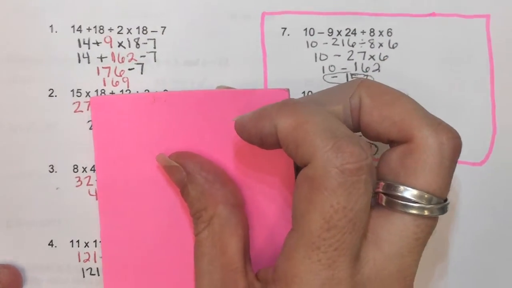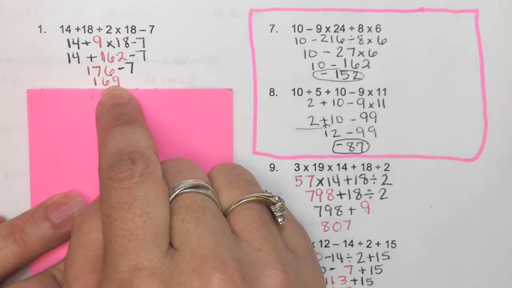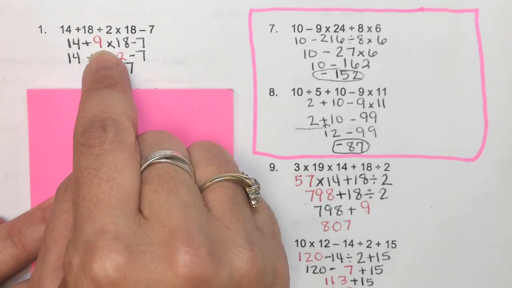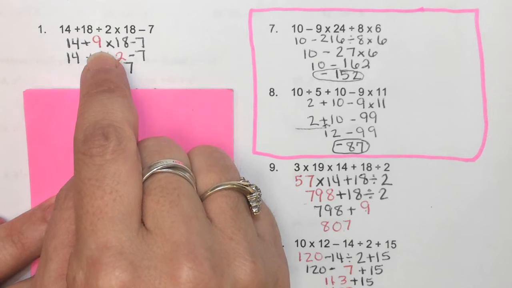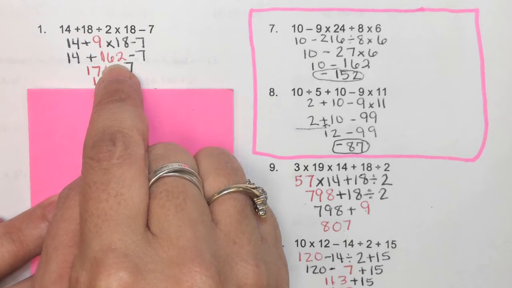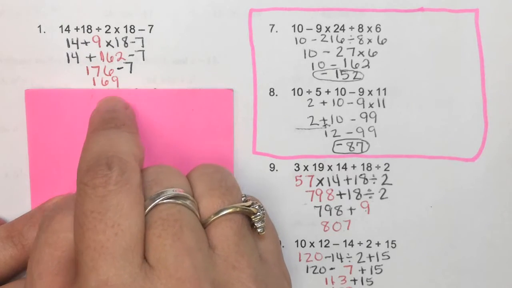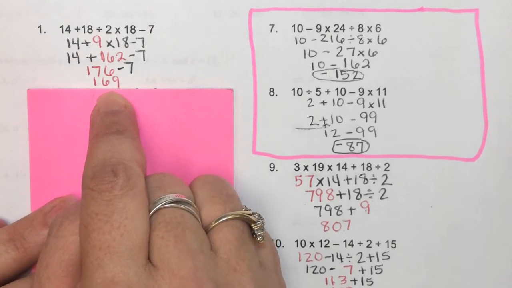Let's start with number 1. This was last night's homework. Okay, with number 1, you had to do this division and get 9. Then you had to do that multiplication and get 162. Then you added and got the 176 and then subtracted.